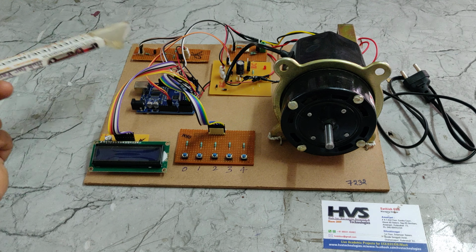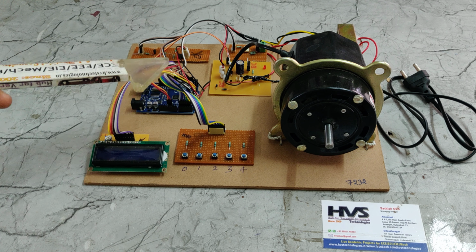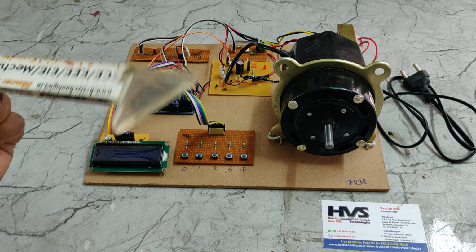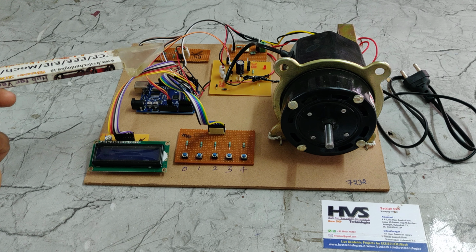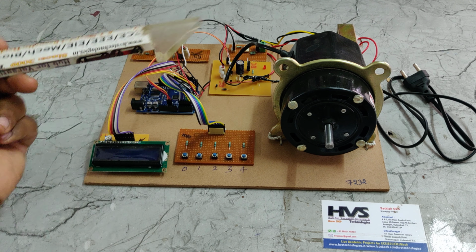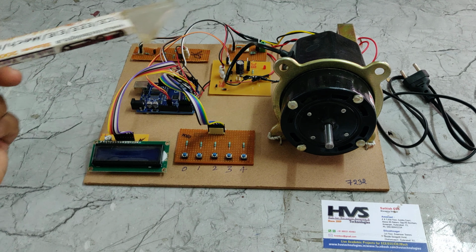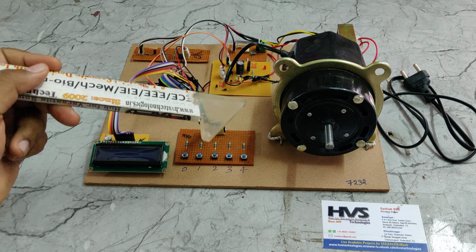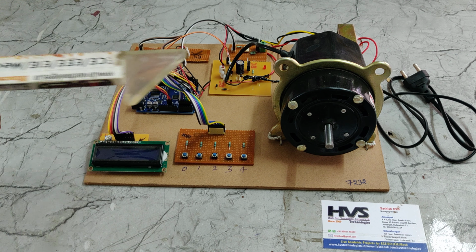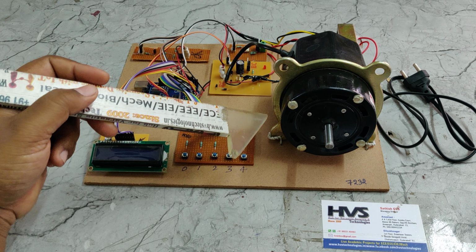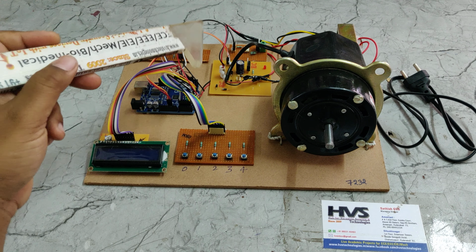There we are going to divide that into 5 levels: 0, 2.5 milliseconds, 5 milliseconds, 7.5 milliseconds, and 10 milliseconds. In that manner we are dividing the ratio from 0 to 100% in 5 levels: 0, 25, 50, 75 and 100%. The on time will be controlled to this triac board based on the selection switch, and the speed level which we have selected is displayed on the LCD screen.